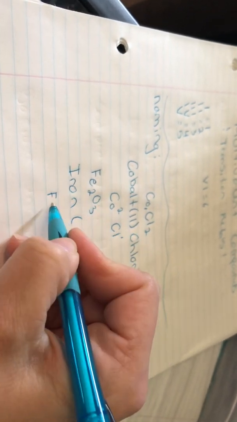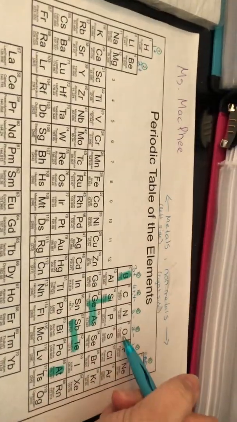Again, we're going to flip back the charges. So the 3 is going to go in the Fe, the 2 is going to go in the O, so Fe3, O2. Is oxygen a charge of 2? Oxygen is a charge of 2. So therefore, iron is a charge of 3. So 1, 2, 3.